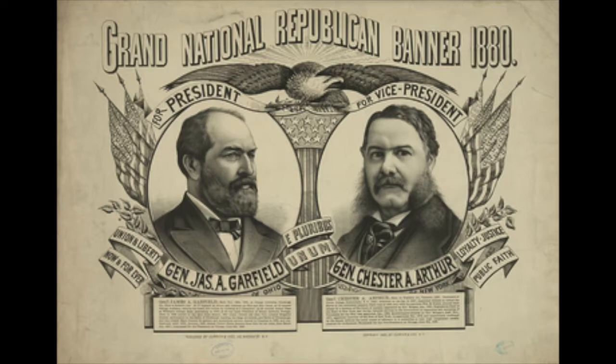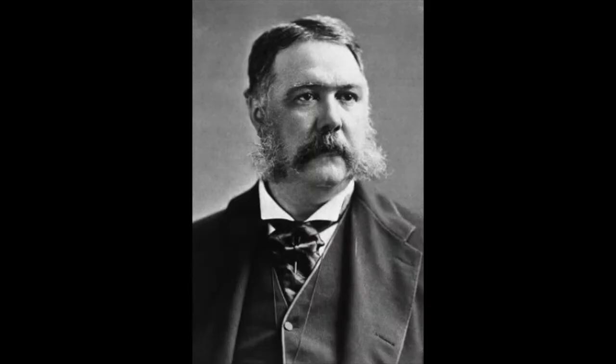Upon the death of James Garfield, his vice president, Chester A. Arthur, was immediately sworn in. This was the fourth time in U.S. history that a vice president became president after the death of an incumbent.